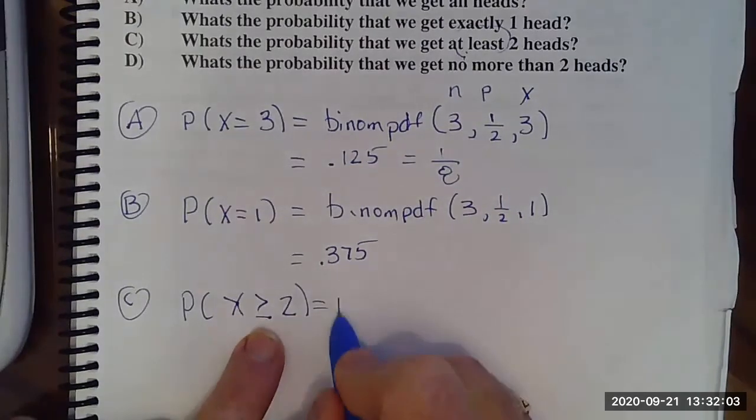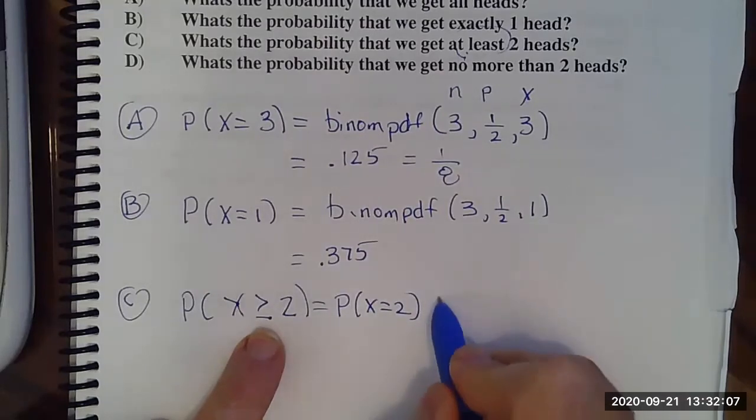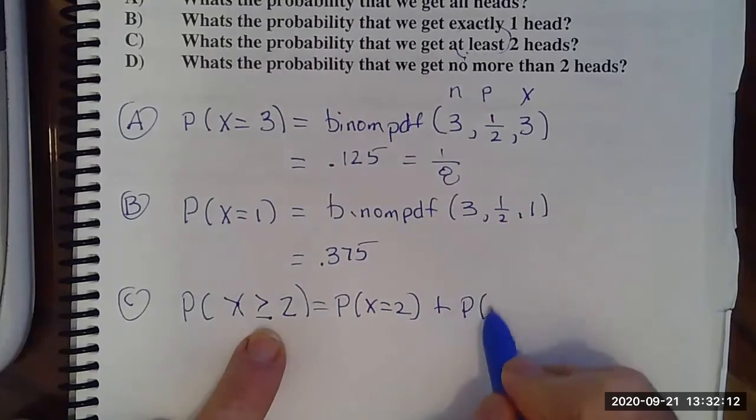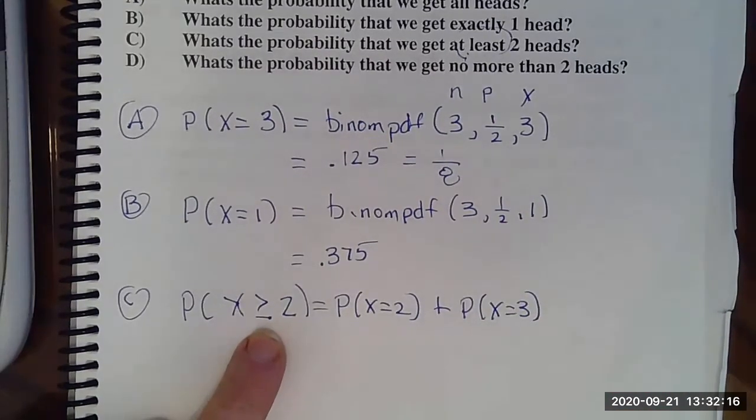You go P X equals 2, plus now bigger than 2 is 3. Can you get any more than 3 heads with flipping 3 coins? No, so you stop there.